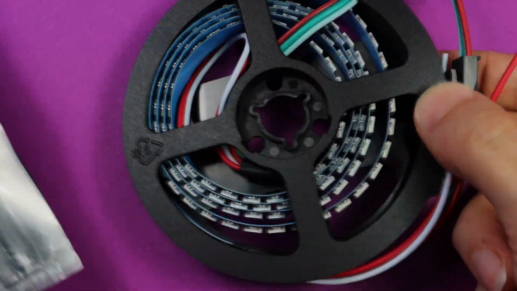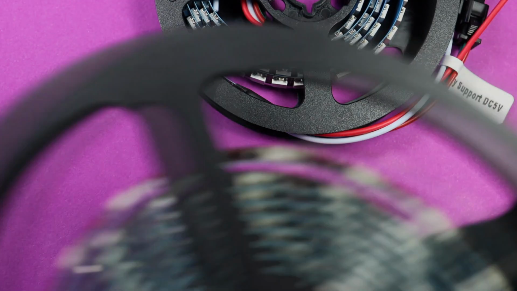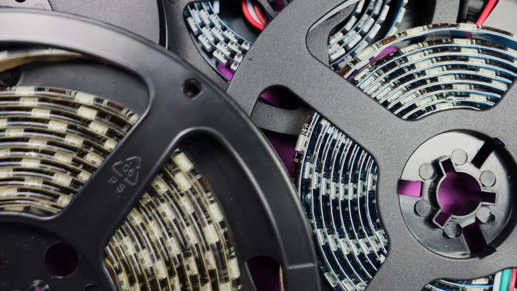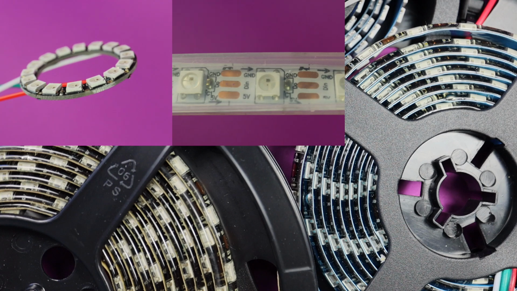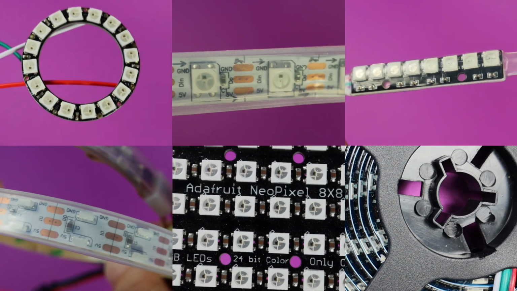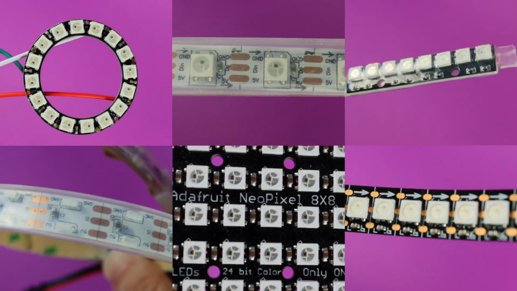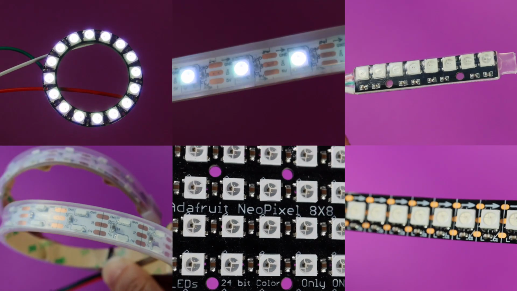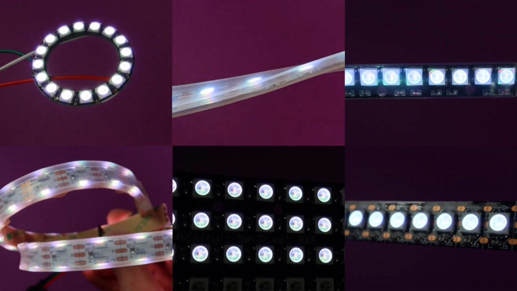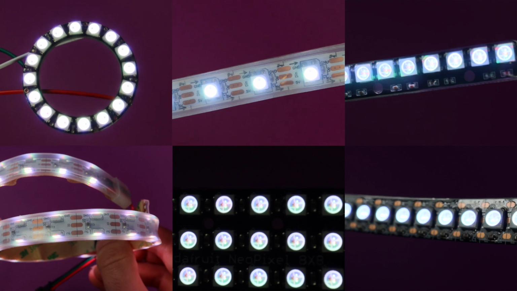NeoPixels are a brand name of WS2812B or similar LEDs that come in many sizes and form factors to fit into a variety of projects. Later in the video, I'll show you about a dozen of my favorite types ranging from typical to fancy. But before I dive into show and tell, let me go over some common NeoPixel properties that apply to all types.